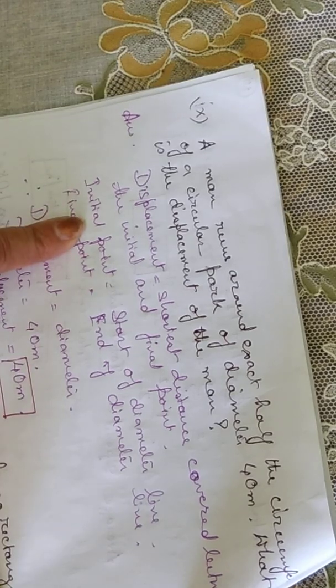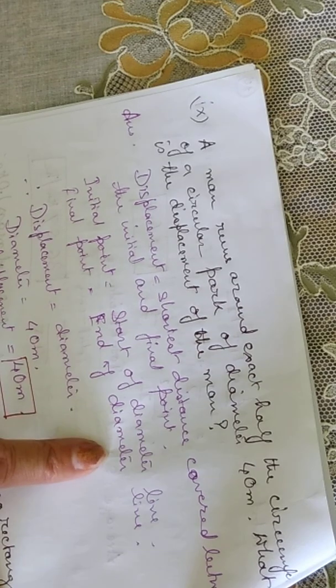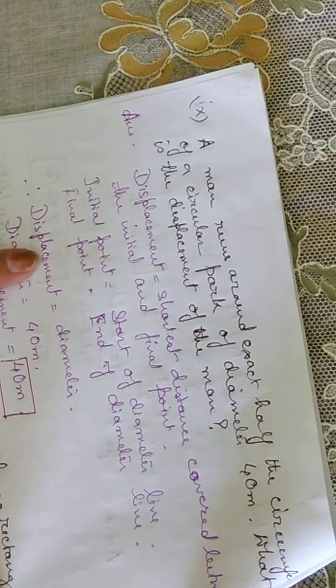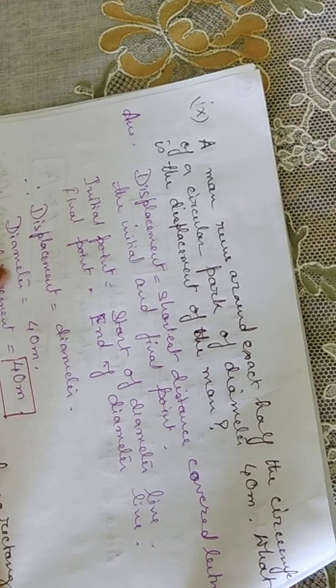So initial point is the start of the diameter line and final point will be the end of the diameter line. So displacement will be equal to diameter. So therefore, the diameter we know that's 40 meters, so displacement will be 40 meters.